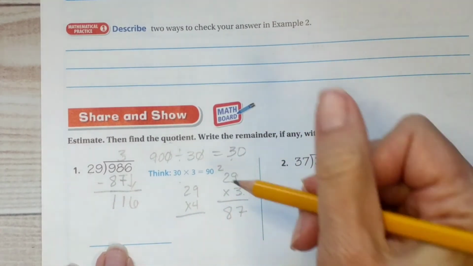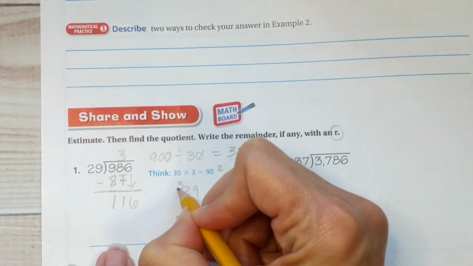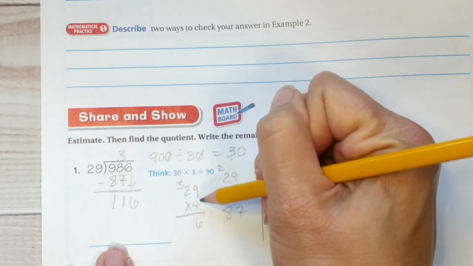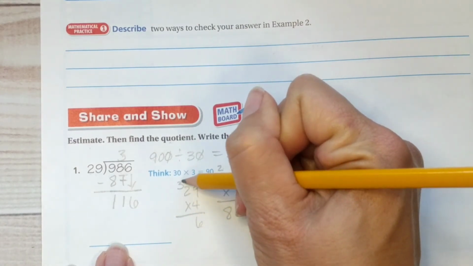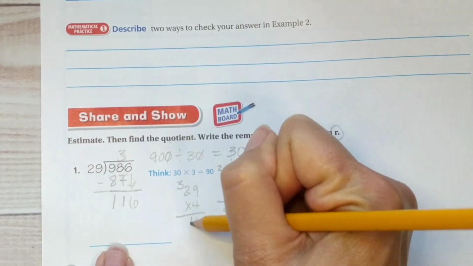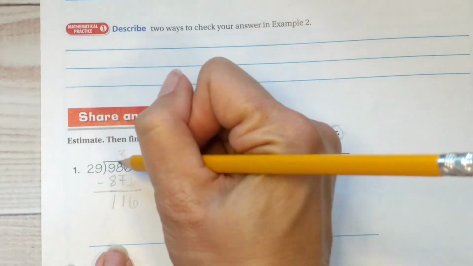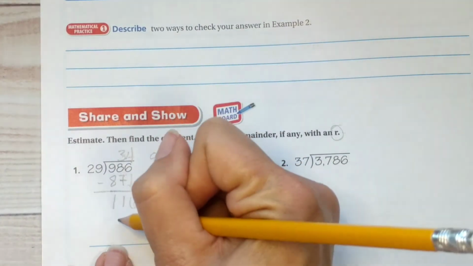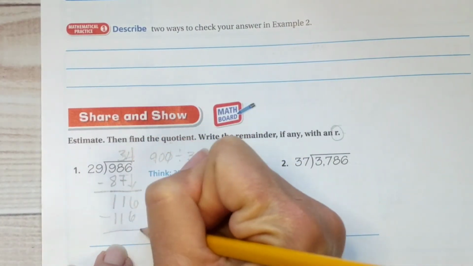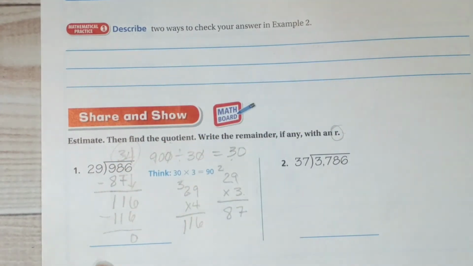A little more margin work. 9 times 4 is 36. 3. 4 times 2 is 8 plus 3 more is 11. So guess what? We don't have a remainder this time. So let's put our 4 up here in our quotient. All right, so our answer is 34.